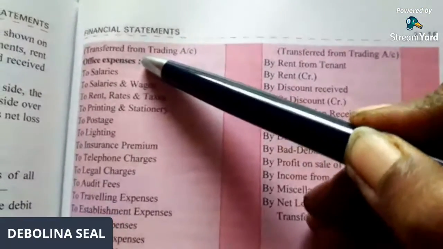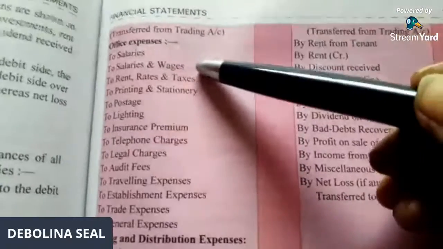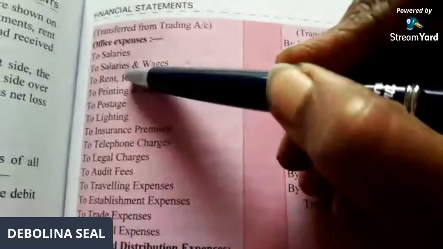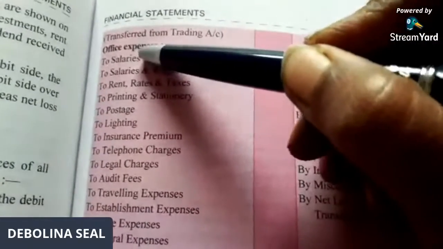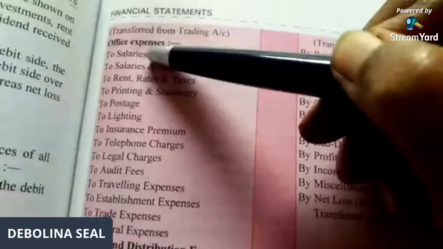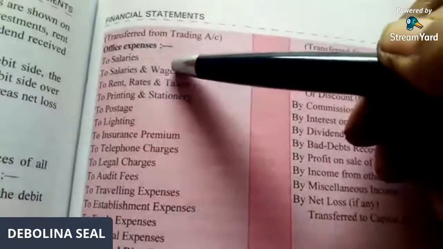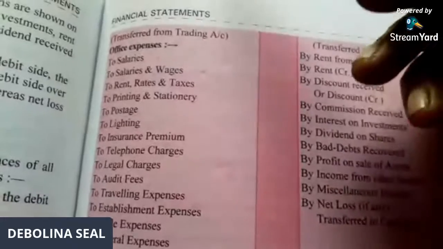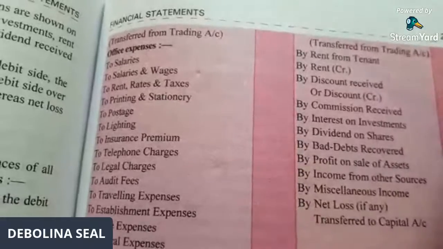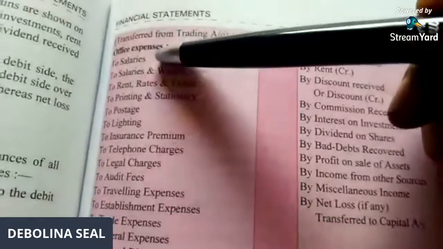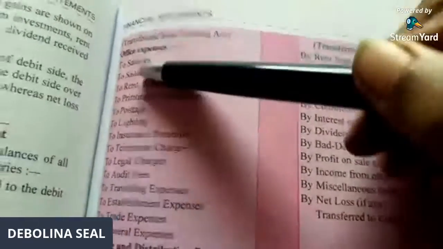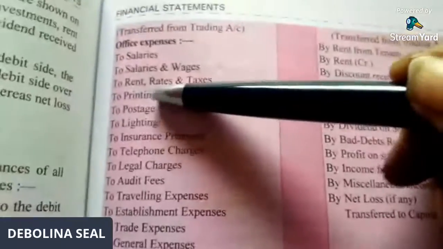See, the first thing is office expenses. There are numerous expenses here. Just keep an eye on them and you will remember; it is nothing to worry about, so children don't worry about such a big list. Salary and wages: you know that wages come in the trading account. Salaries will come in the profit and loss account, and salaries and wages will come in the profit and loss account. Last day I mentioned wages and salaries come in the trading account. Don't confuse: only wages, trading account; only salaries, P&L account; salaries and wages, P&L account; wages and salaries, trading account. Keep this in mind in the manner I am teaching you, then you will remember.